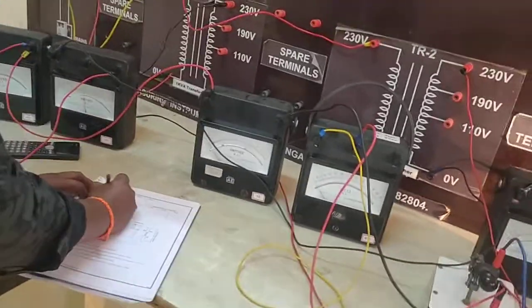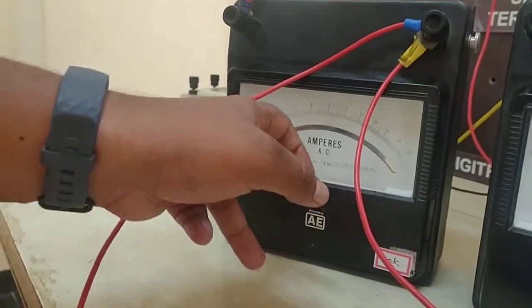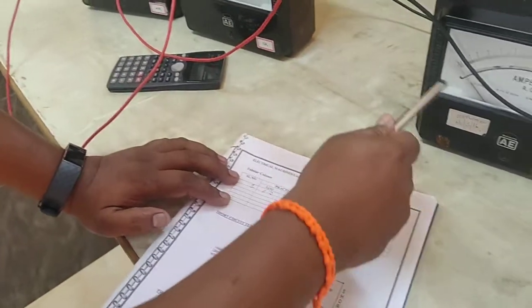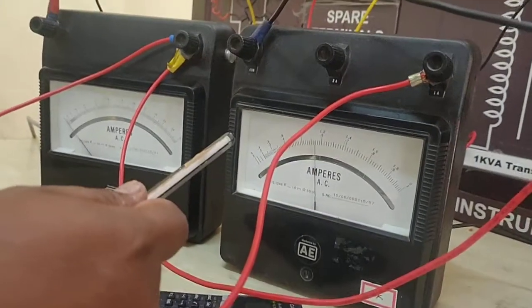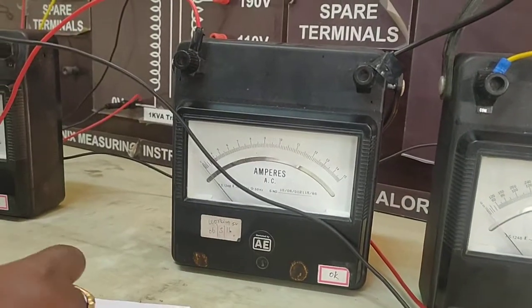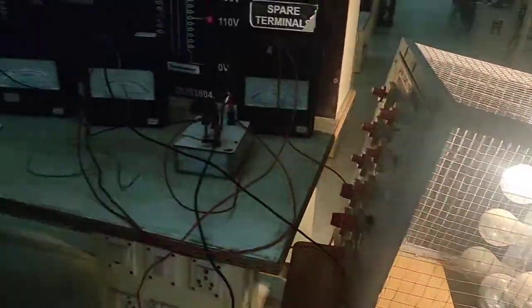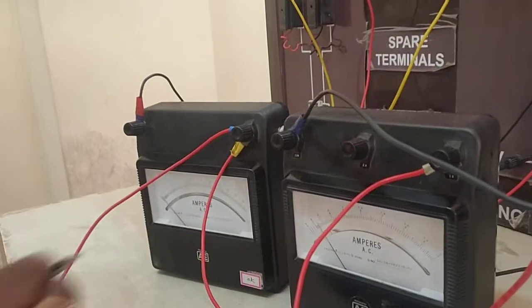Serial number 1. Here you can see practical values and theoretical values. First, practical I1 I have to take. I1 you can see here is around 0.2 amps. I2 is sharing, it is around 0.21 amps, and I3 is also around 0.2 I can take. You have to take it fast, because it will first get heated. Now you can see here I1 is around 3 amps. I2 is getting reduced because it is dividing, 0.25, and this one is around 2.8.